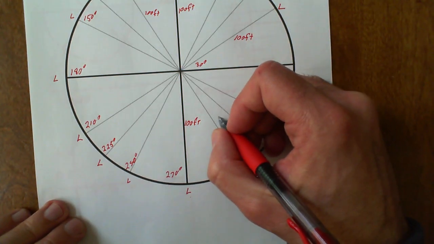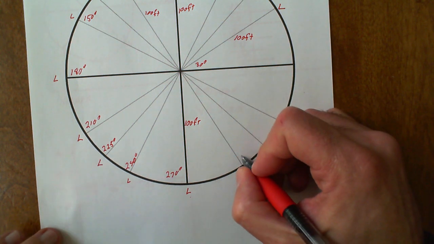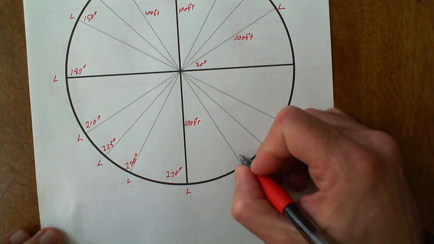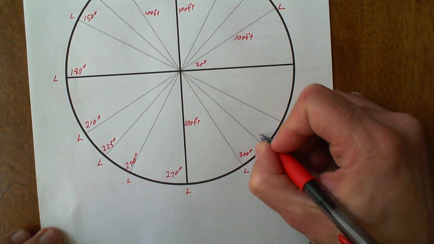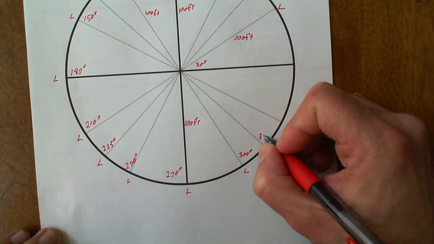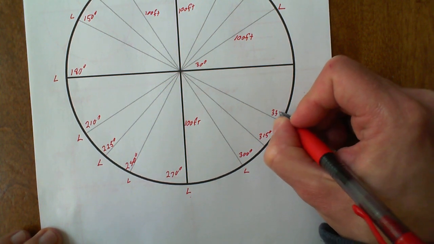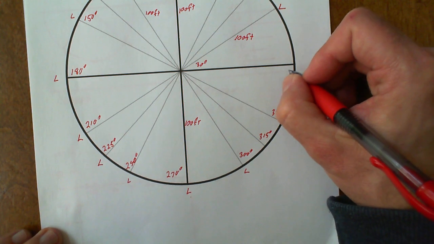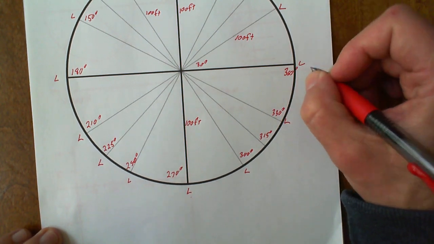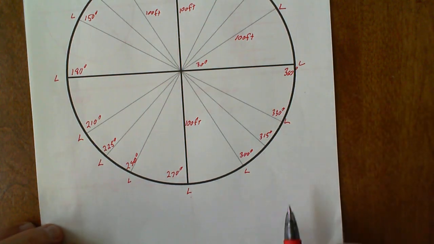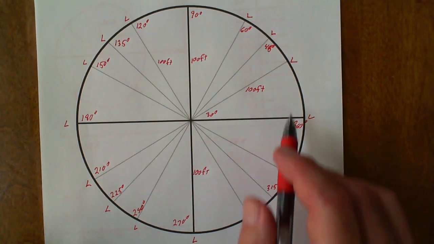Now this person here will be 300 degrees. This person will be 315 degrees. This person will be 330 degrees. And this person will be all the way around, 360 degrees, or we can say that is also 0 degrees. Now, this is our situation.